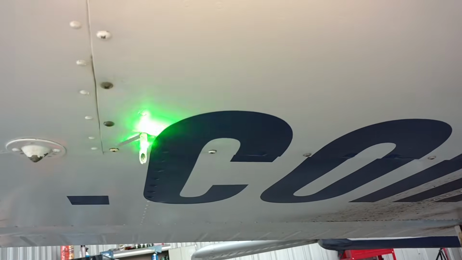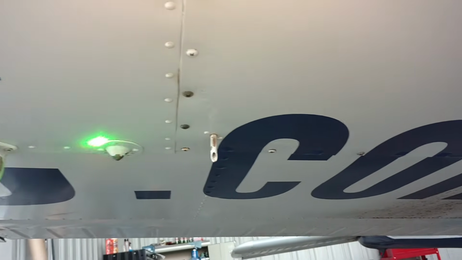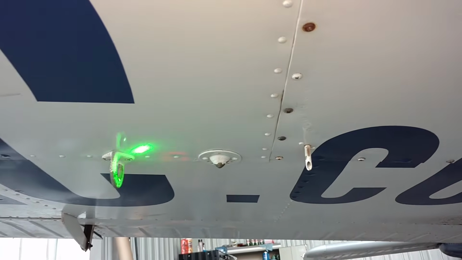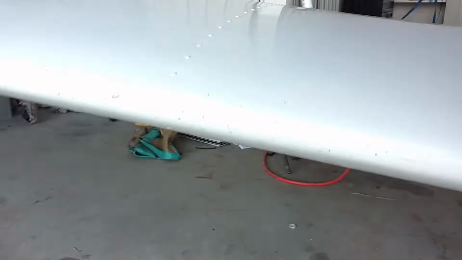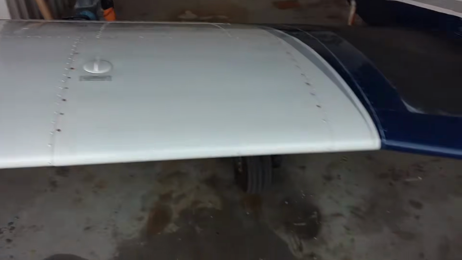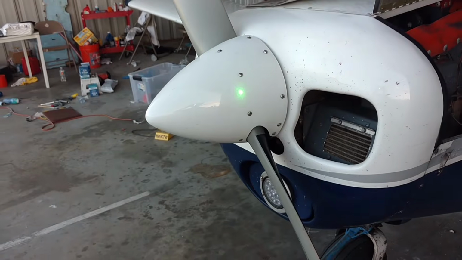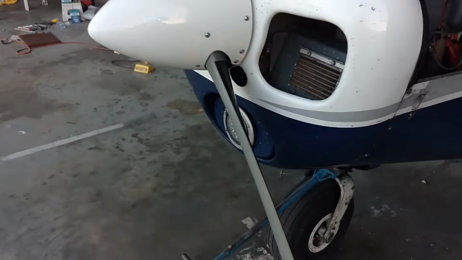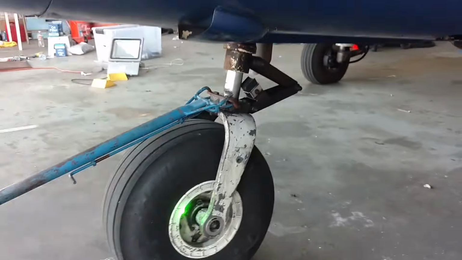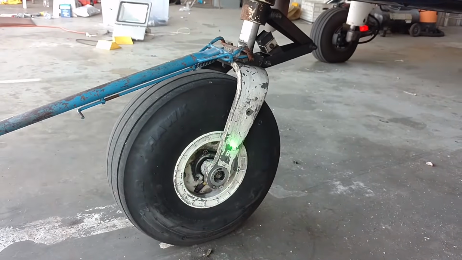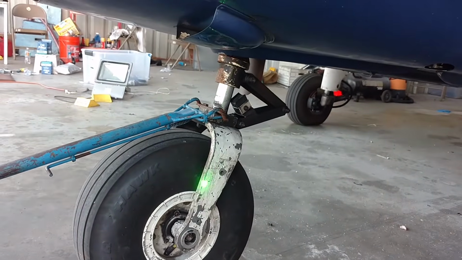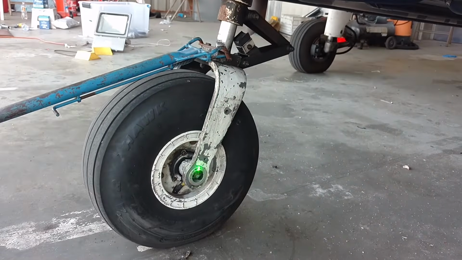We have a fuel vent, we have a jacking point, our tie-down ring, fuel cap, our spinner, propeller, nose gear tire, so that's our tire, our nose gear wheel, nose gear strut, that whole shock absorber assembly there.